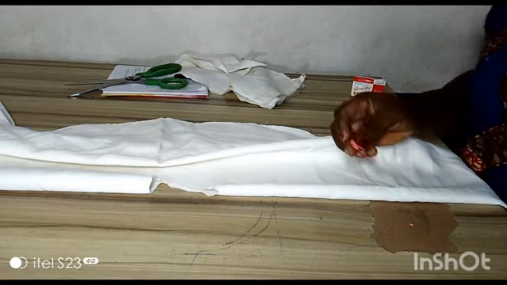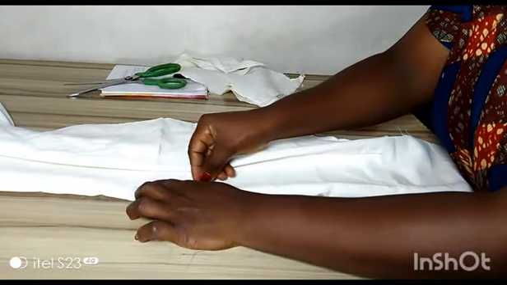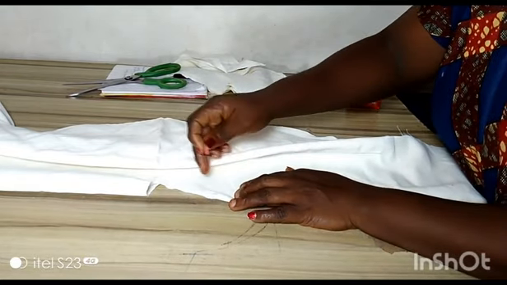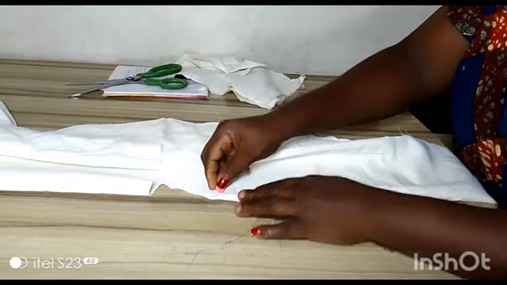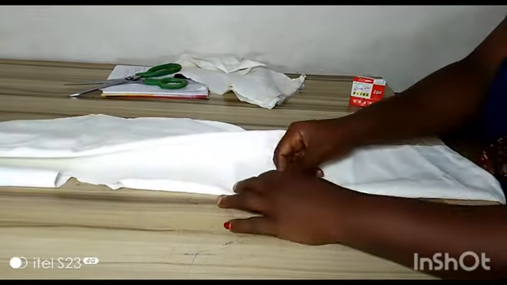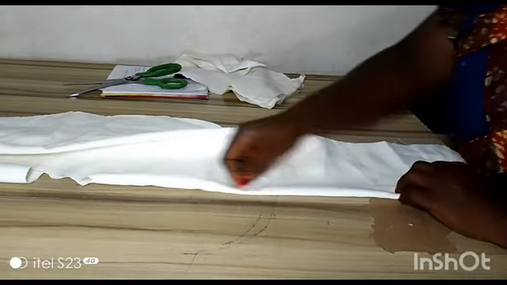So I'm going to mark all the 2 inches now. I'm using freehand. Just mark the way that the sleeve is going. Then you go straight from here, like so. Can you see?